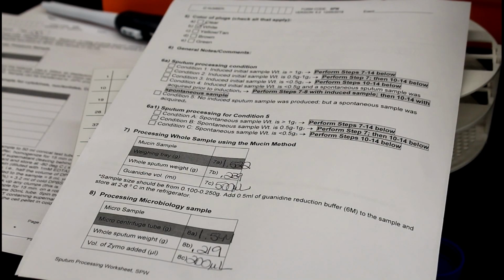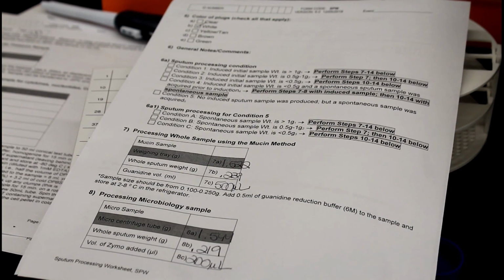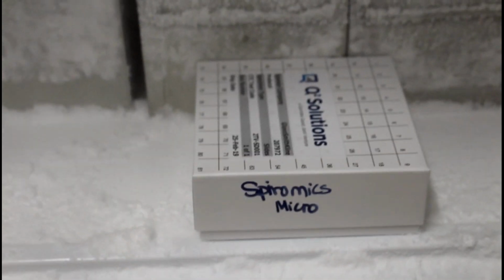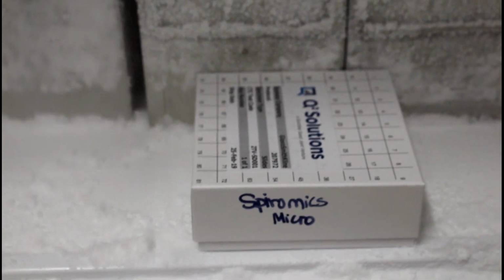So far, we've processed the sample for the mucin endpoint and the microbiology endpoint. The sputum worksheet will look something like this with its values recorded in sections 7 and 8. The sample is stored in the -80-degree freezer.